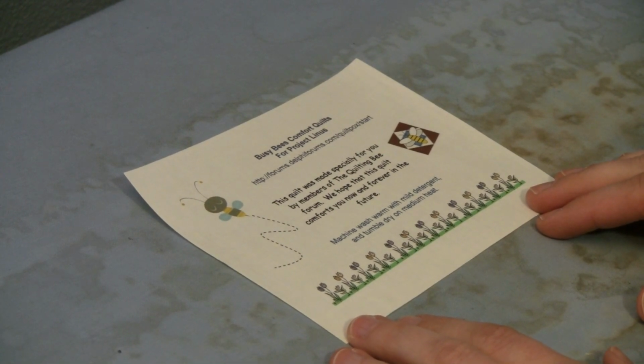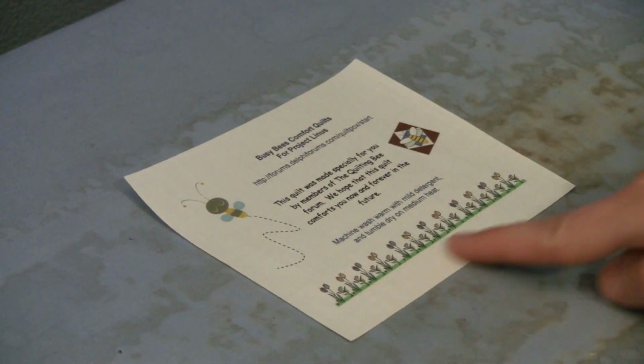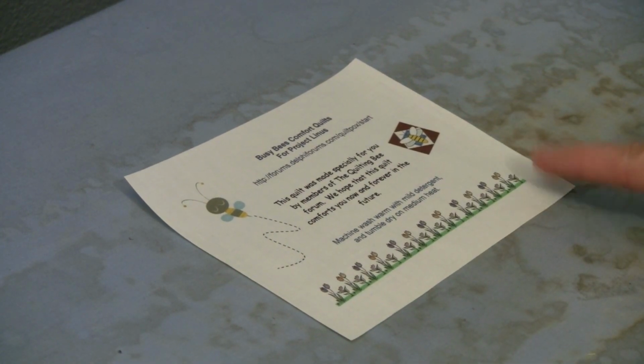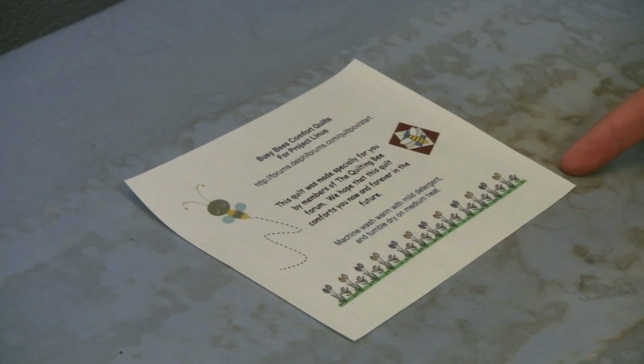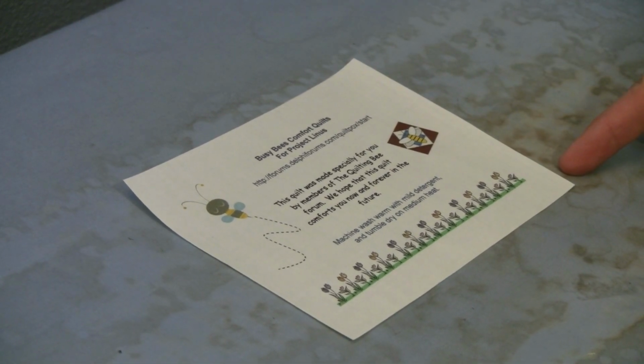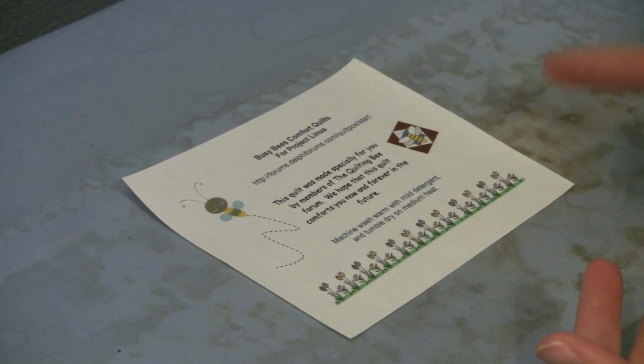Now I like to do it the easy way, and I like to attach this edge and this edge into the quilt when I'm doing the binding. And this edge here and this edge here are the only two that need to be hand hemmed. So the top and the right edge, we'll need to fold those over so we don't have any raw edges.